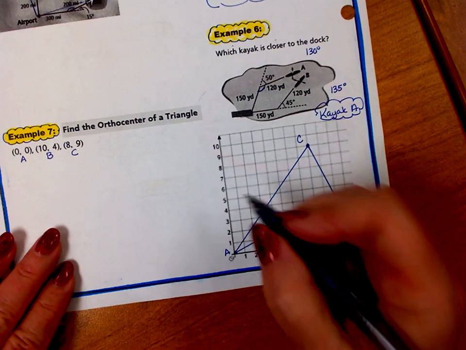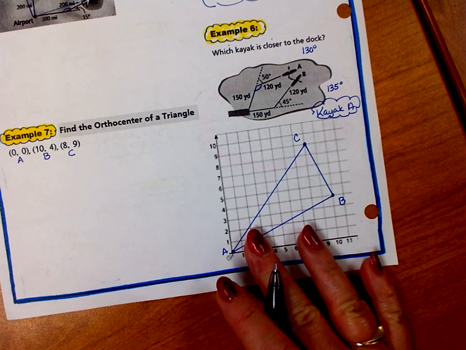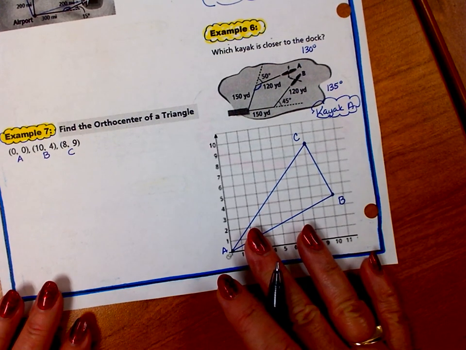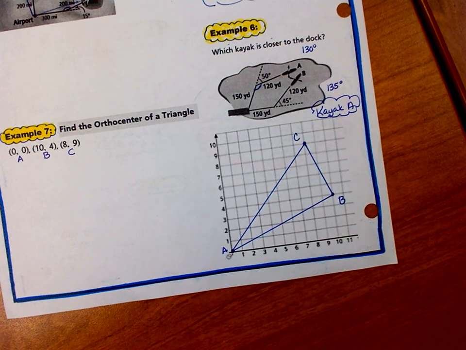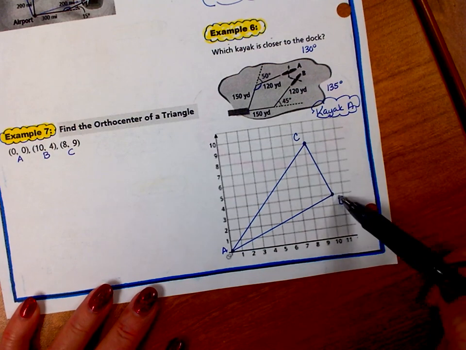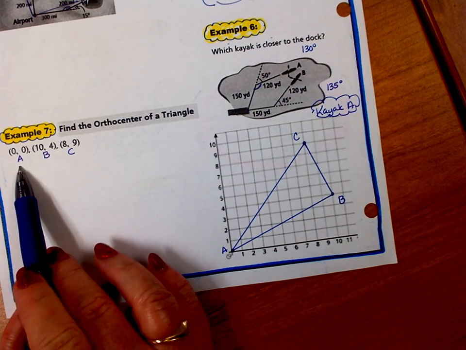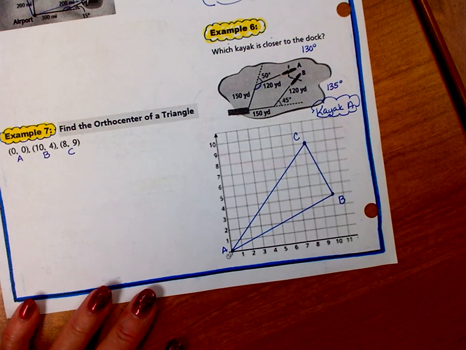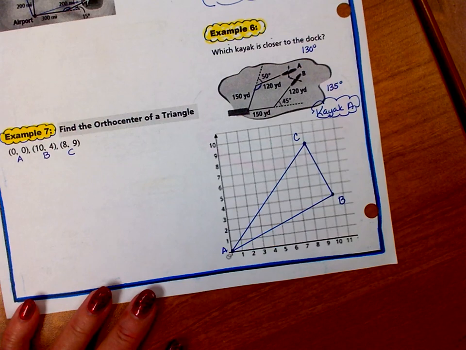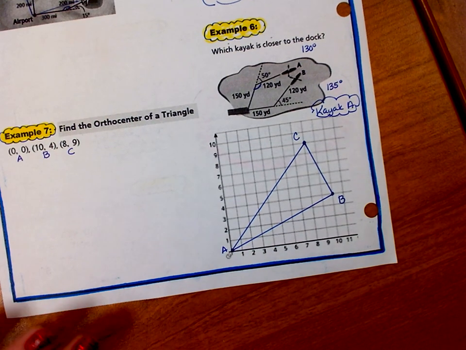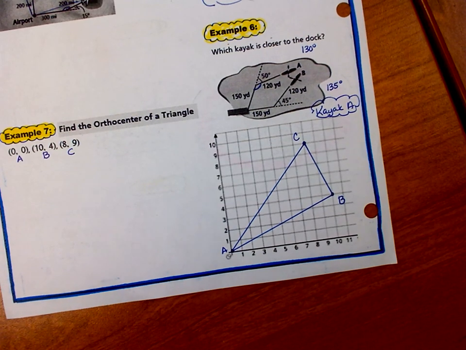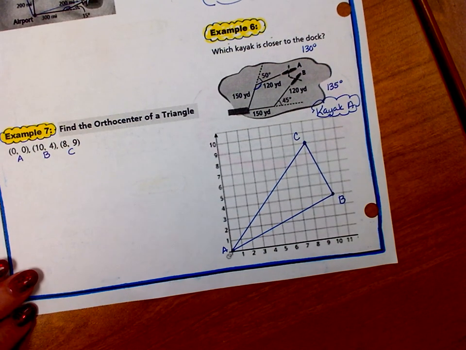Okay, finally, last example. And this one is a blast from the past. So reaching back, we're going to find the orthocenter of a triangle. Now, this one, I started out by graphing the points. They didn't tell me what points they were, so I went ahead and named them because I think it's easier to work with the points when you know what their name is. It's easier to work with anyone when you know what their name is. So I'm looking at this triangle, and it looks like it might be a right triangle. And right triangles have some properties that make the orthocenter really easy to find.